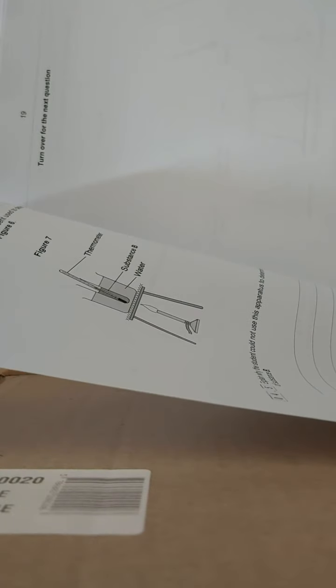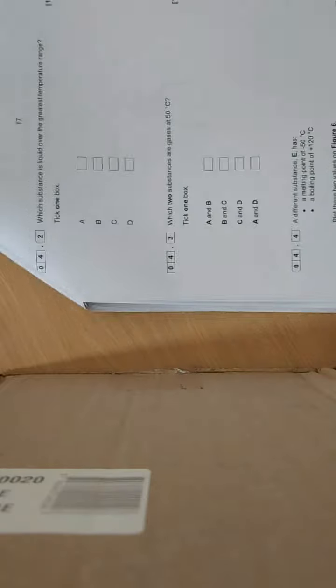Then sometimes you get pages like this, there's just paper for paper's sake, so just turn over. Question 4 now. This is a bit of a weird one. It has got a bit on melting points, and then it talks about, yeah, I'd say this is really about purity and melting points.